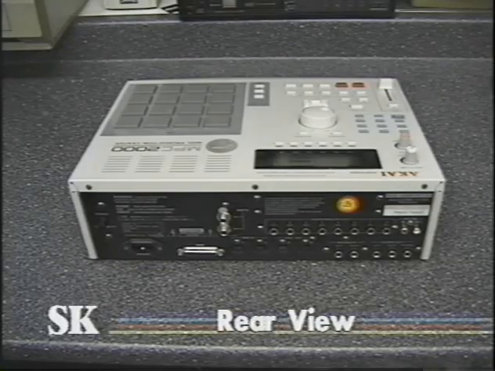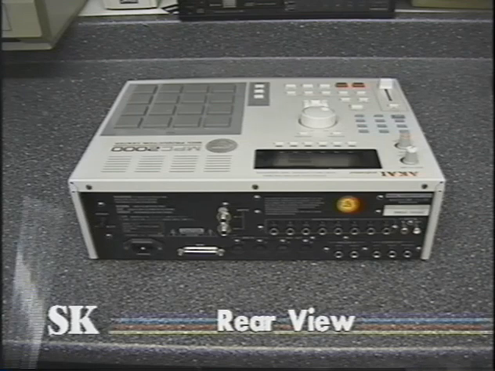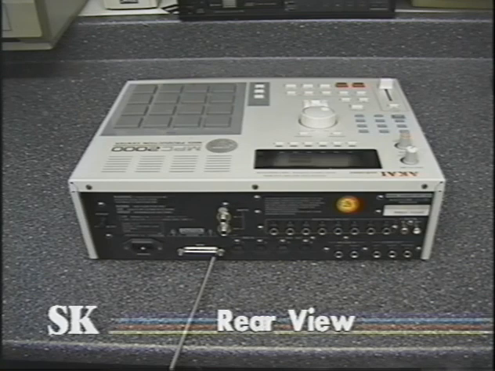The rear view of our MPC 2000. First we have our power switch. This is the on and off power switch. Next, the AC in. This is used to connect to a power source. Next we have our SCSI connection. This is a 25-pin SCSI interface. This connects a hard disk drive to load and save data.